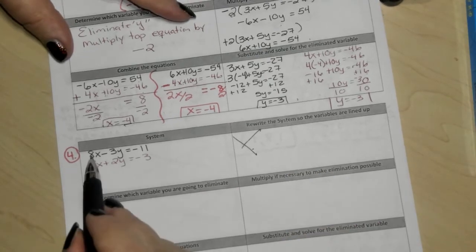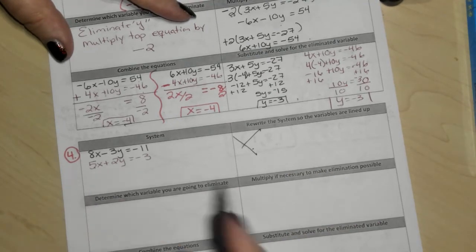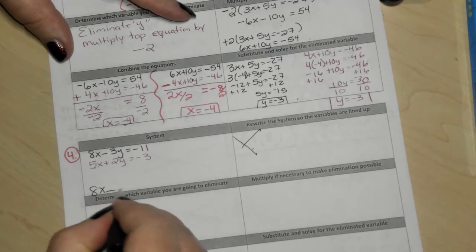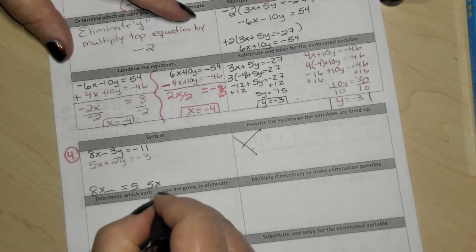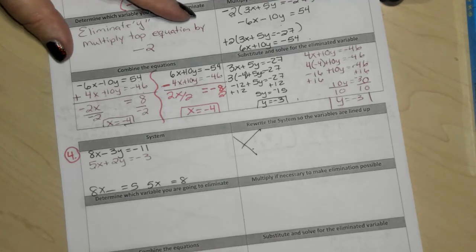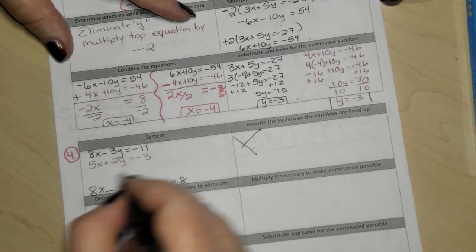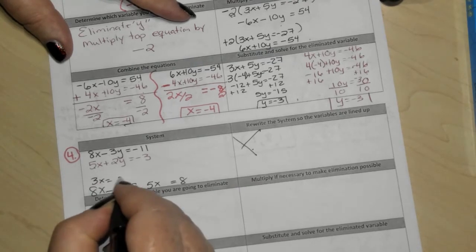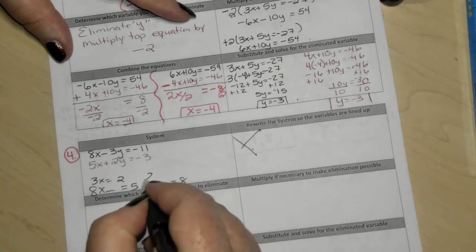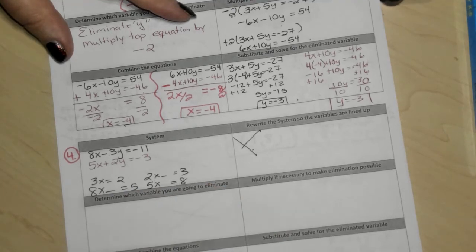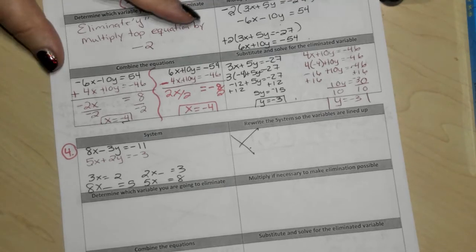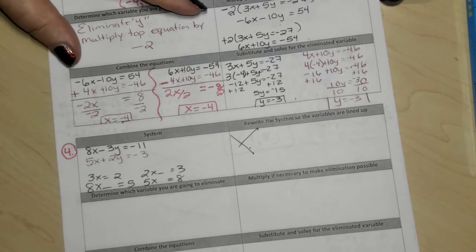Now, this time, 8 to 5, 5 to 8. Is there anything you can multiply 8 by to give you 5? Is there anything you can multiply 5 by to give you 8? No. Is there anything you can multiply 3 by to give you 2? Is there anything you can multiply 2 by to give you 3? No. So this is a scenario where you're going to have to multiply both the top equation and the bottom equation by something.